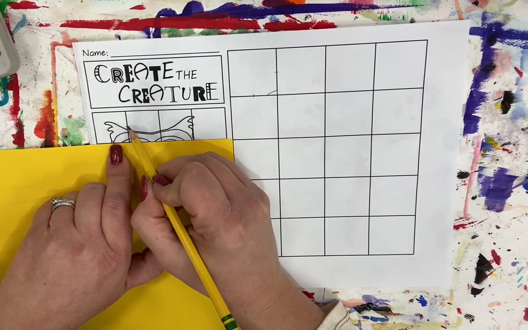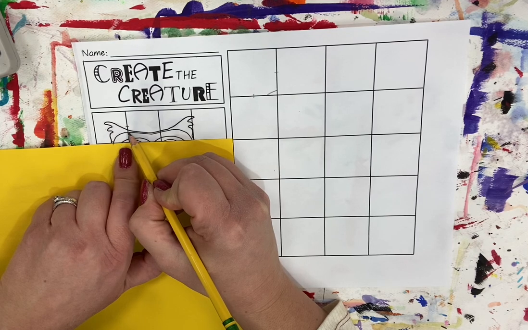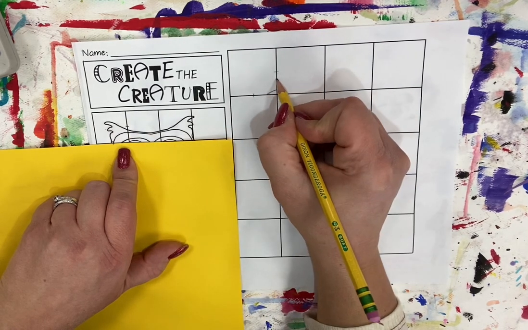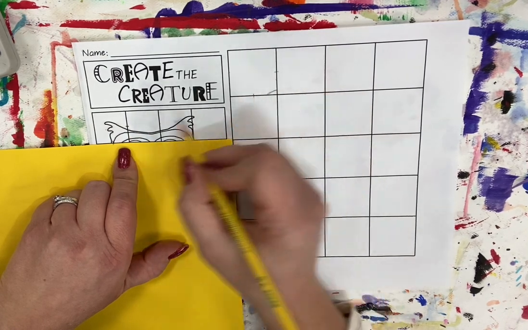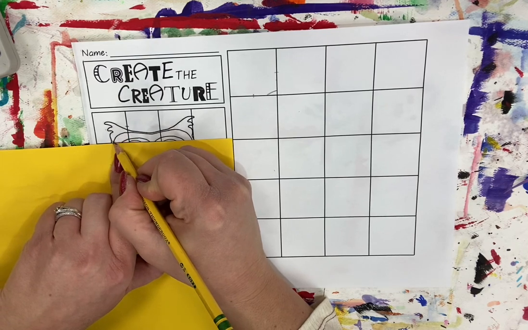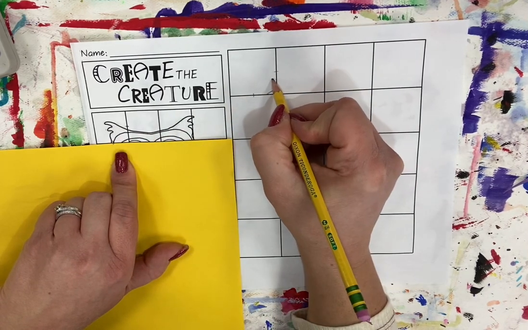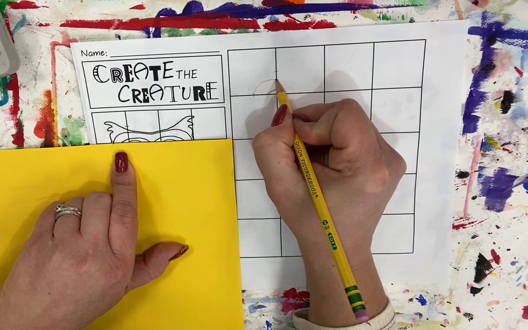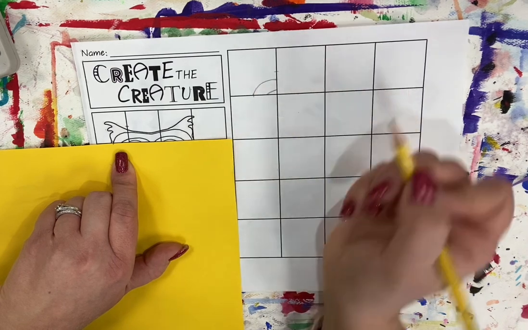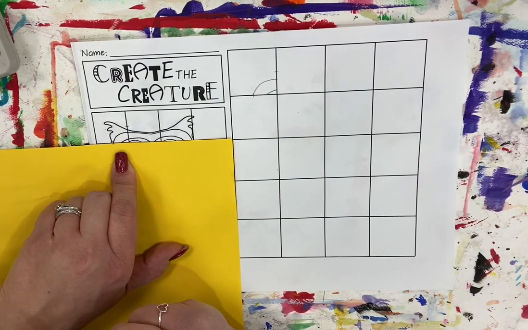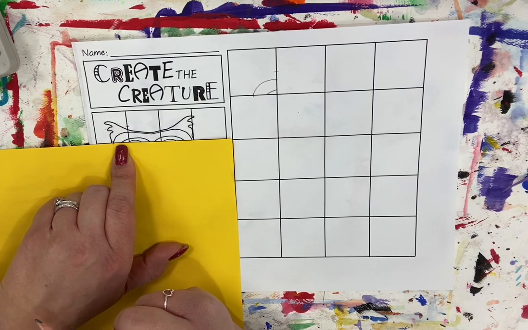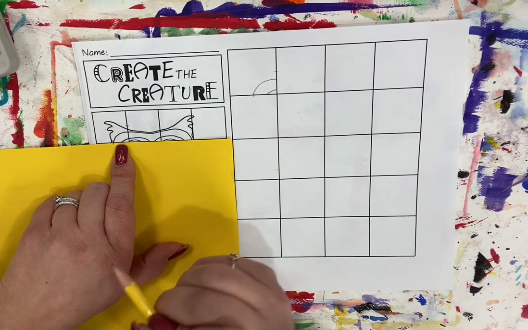Next, I'm going to find where this line touches over here. So this one, I would say, is about right there. I'm going to get the shape of that line down. I'd say it looks something like this. And again, we just draw it lightly so that if we need to go back in and change the shape of it later, we can.